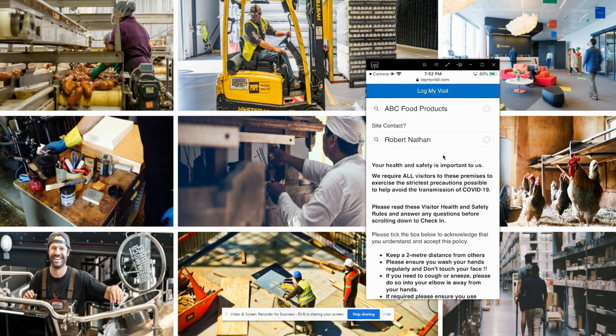Now, what you'll see shortly when I check in is that not only can I indicate who I'm meeting, and all of this information is captured in the management portal, which is, there's another video on the site which you can watch, but Robert would get notified via his cell phone that I'm here for the meeting, and I'll show you what happens with that in a second.